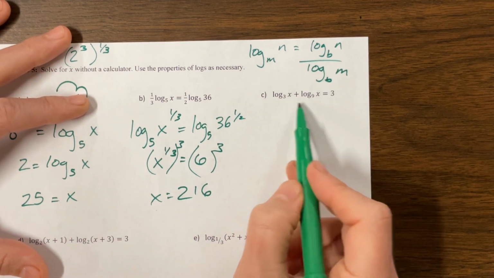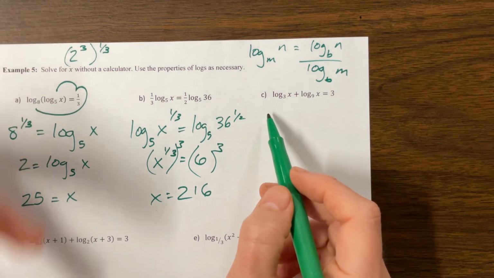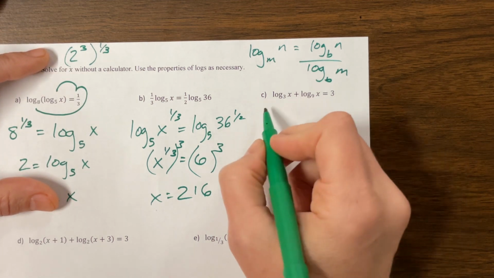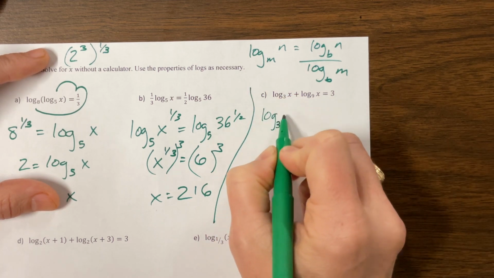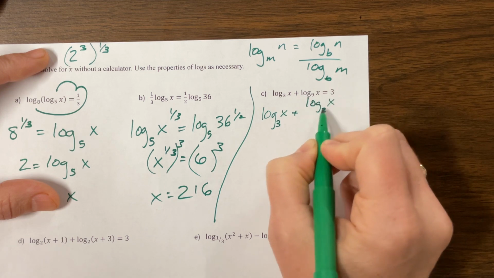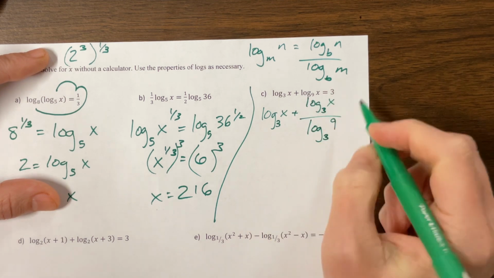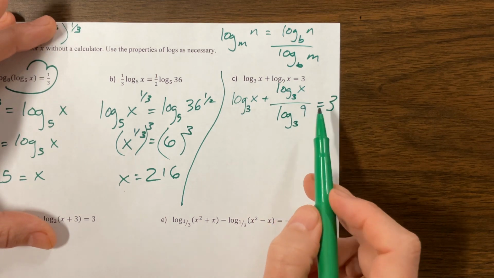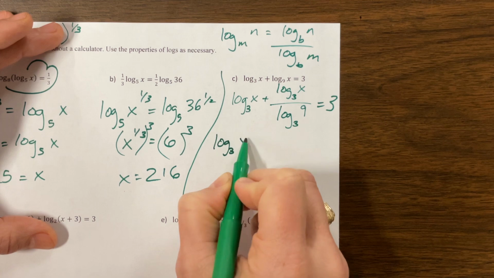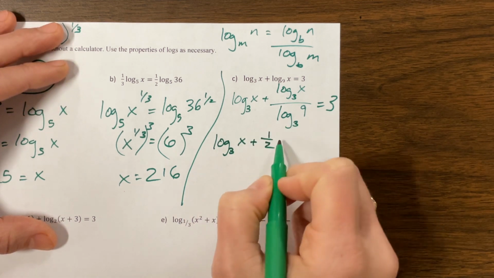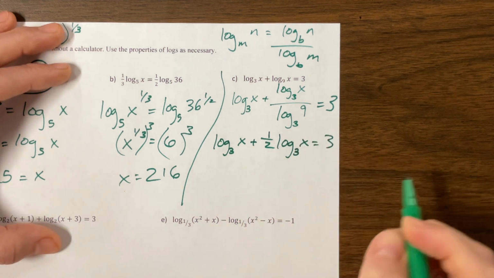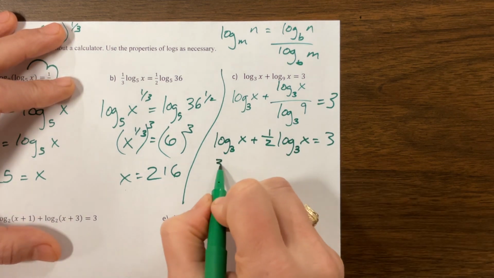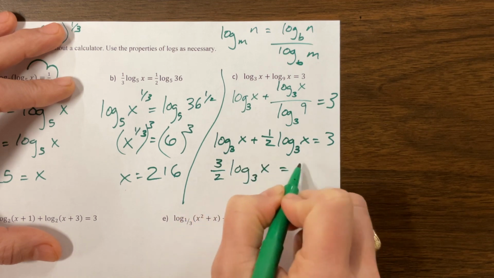And so what I want to do is I'm going to give this a base of, there's more than one way to do this problem, but what I think is, well, 9 is a power of 3. So let's write this as log base 3. So let's see if I have enough space. So I have log base 3 of x plus log base 3 of x divided by log base 3 of 9. I did the change of bases, and that's all equal to 3. Well, hopefully we recognize log base 3 of 9 is equal to 2, because this is 3 squared. And so I have log base 3 of x plus, well, if there's a 2 in the denominator, that's like saying 1/2 times log base 3 of x, and that's equal to 3. Well, I have one set of this and then half of that. So when I add those together, I get 1 1/2, or I get 3 halves. So I have 3 halves log base 3 of x is equal to 3.